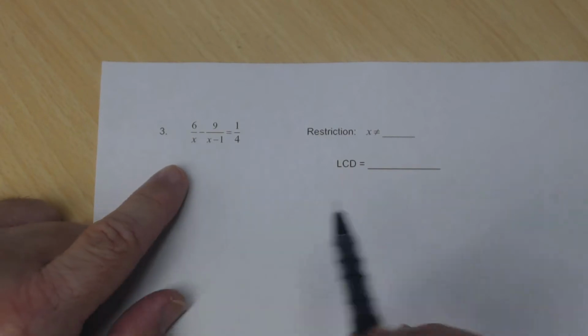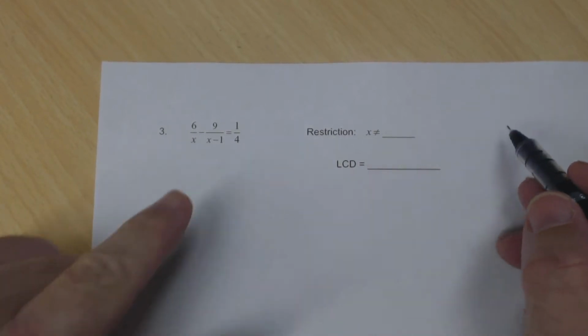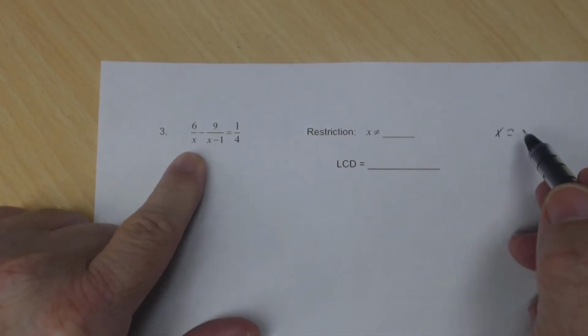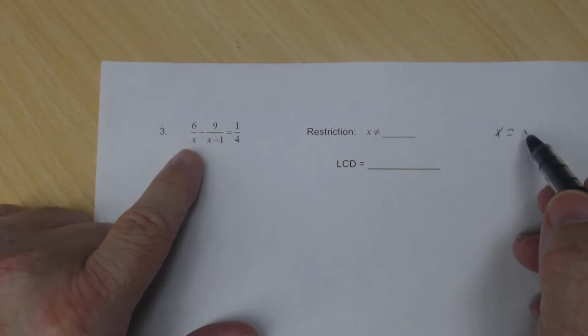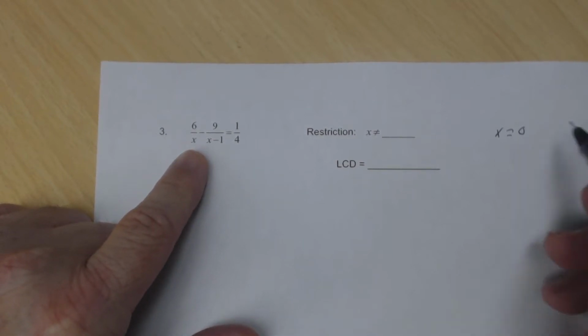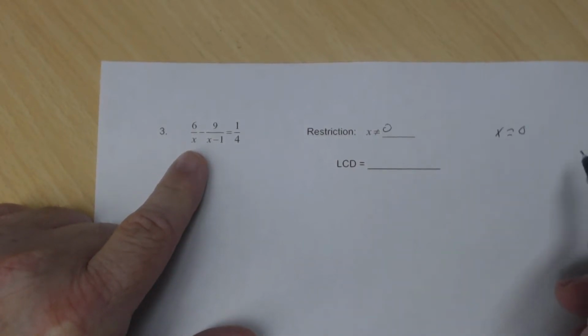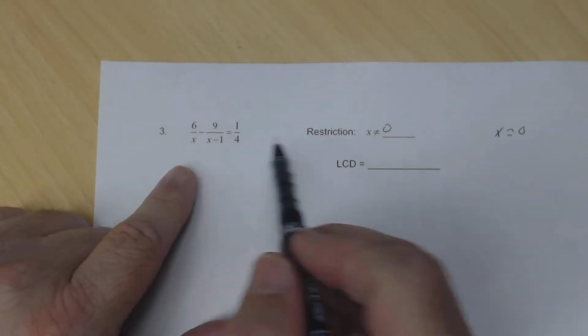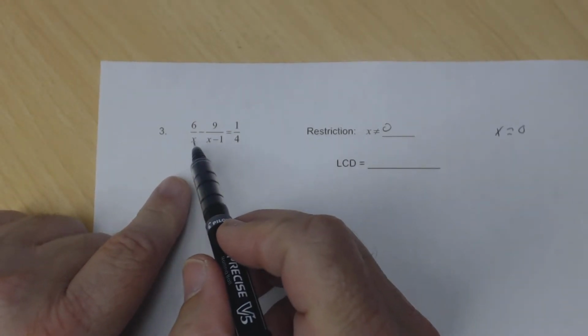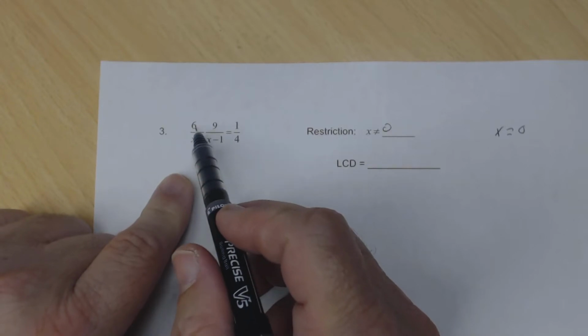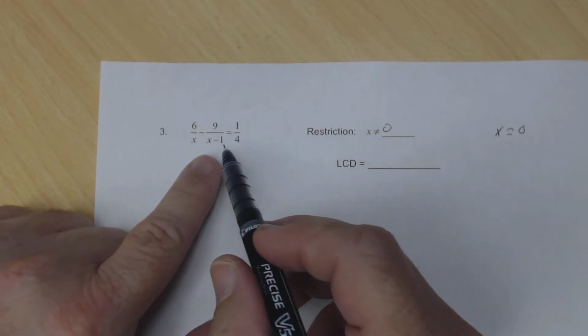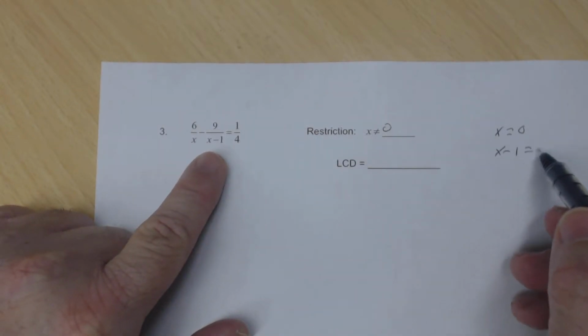So my restriction here, where you said each factor equal to 0. So my first factor is x. I want to find out when is that 0. Well, that's 0 when x is 0. So there's one of your restrictions. And always check yourself when you plug in 0 back into this denominator, into the variable x, you get 6 divided by 0.